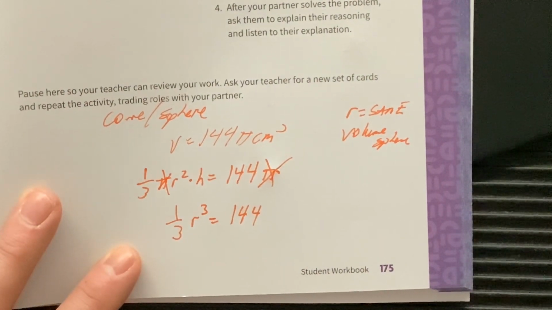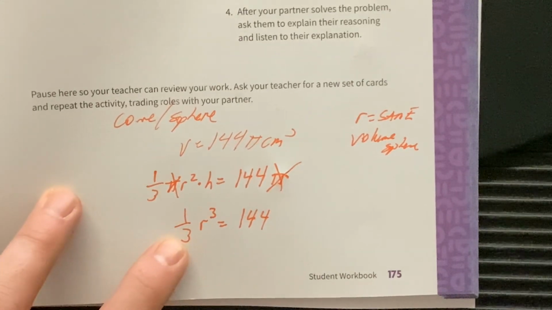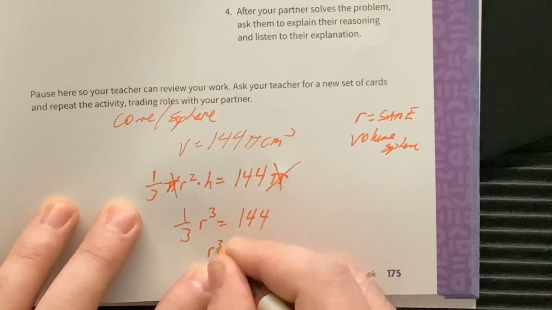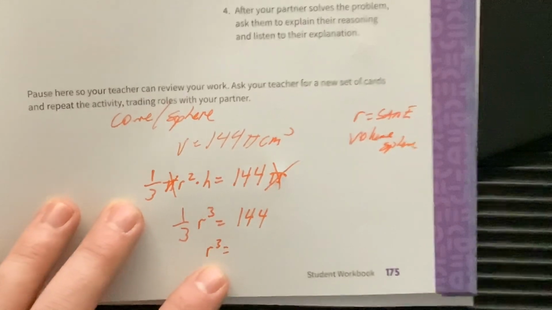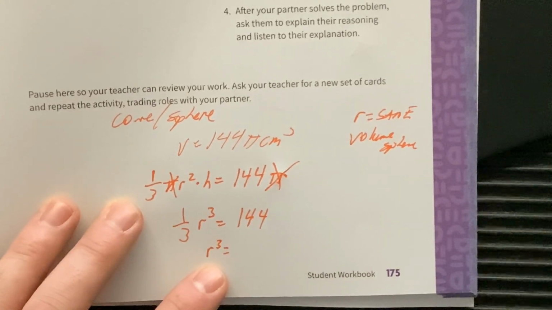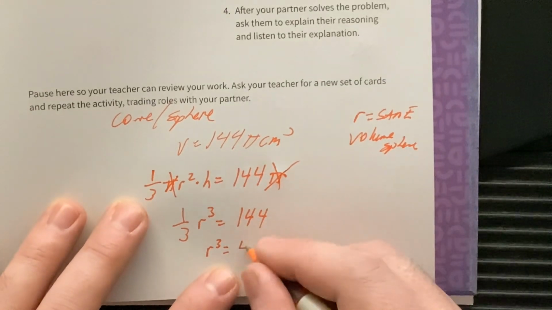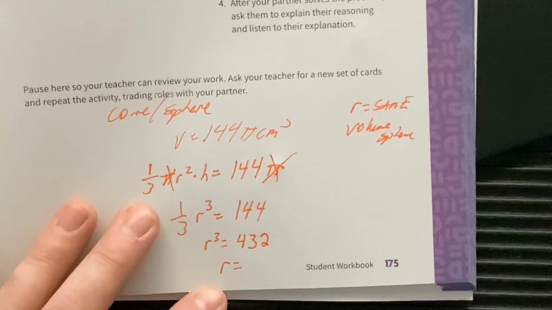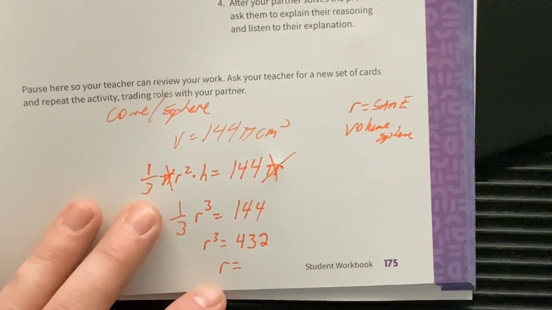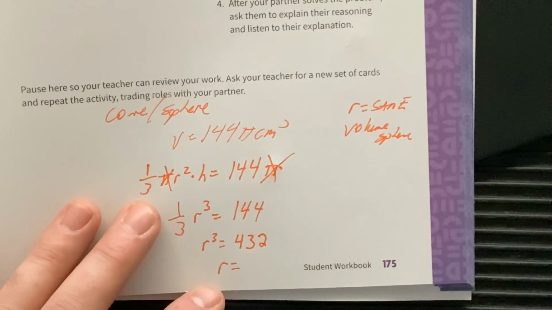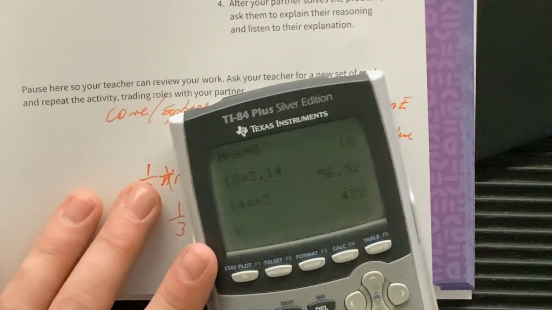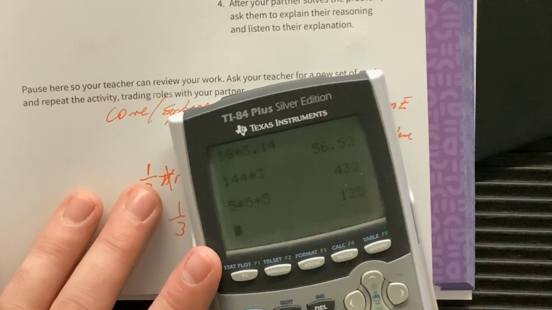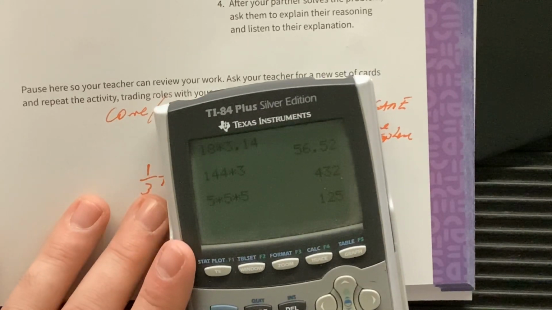Okay, what is the opposite of times 1/3? It'd be dividing by 1/3 or multiply by 3. So something cubed, what's 144 times 3? It's 432. So give me an approximate radius. A number that multiplied by itself 3 times will give me 432. Again, if you have no idea, you try one, right? I'm gonna try 5. 5 times 5 times 5, 125. It's gotta be more than that.